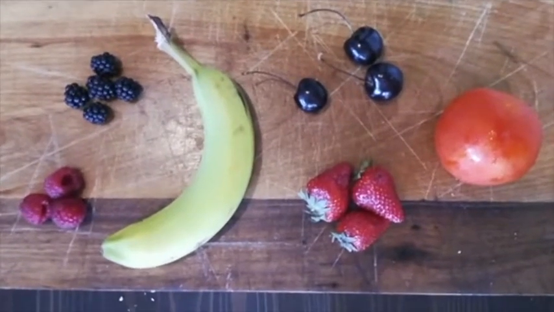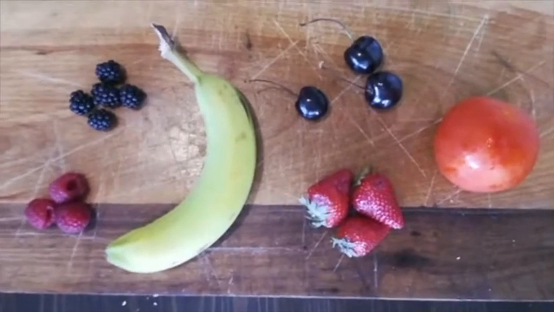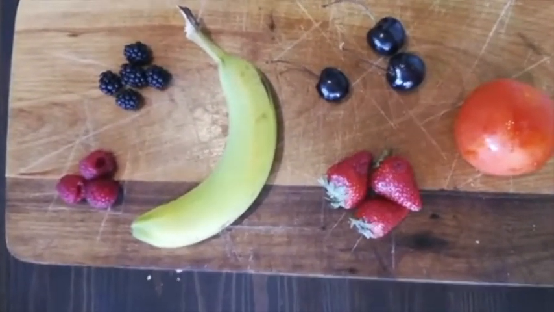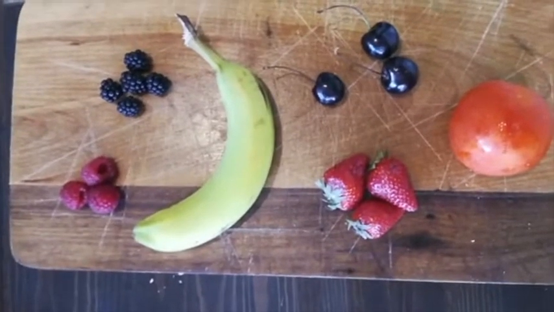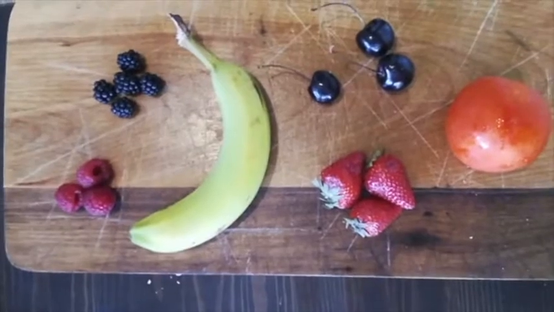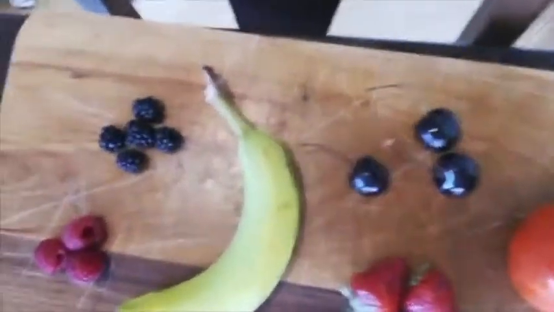Shall I tell you? If you support me on Patreon and you've got your cookbook, you might remember this. So a fruit is something that grows from the ovary of a flowering plant. And if something is a berry, it has to have grown from a flower that only has one ovary. So let's start over here.